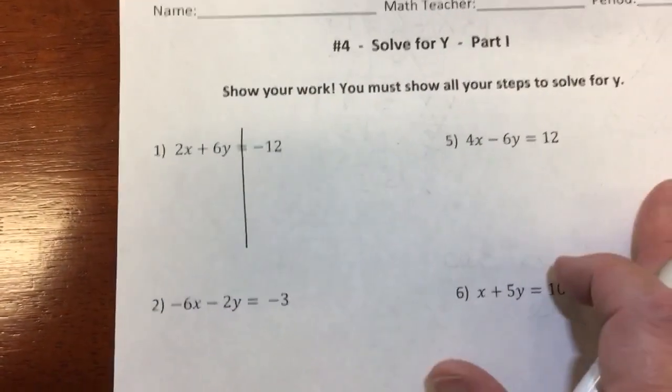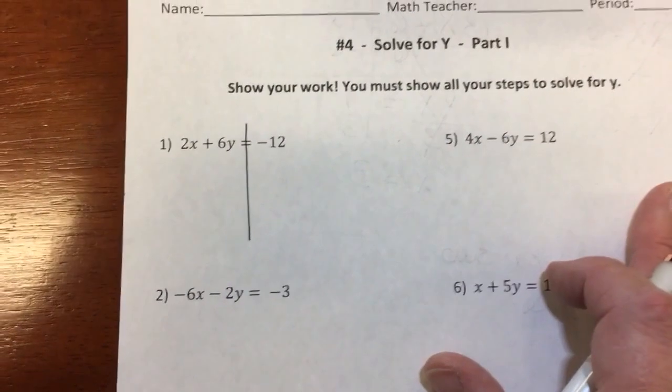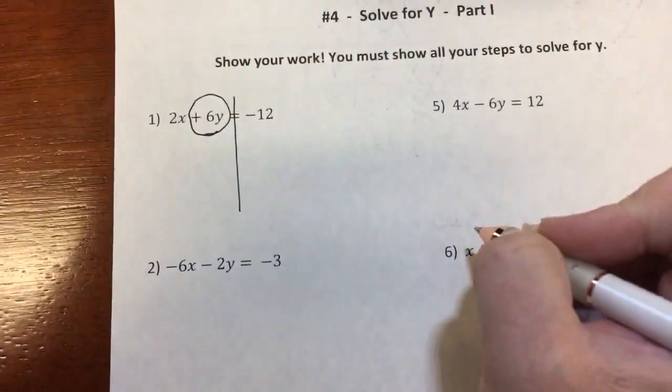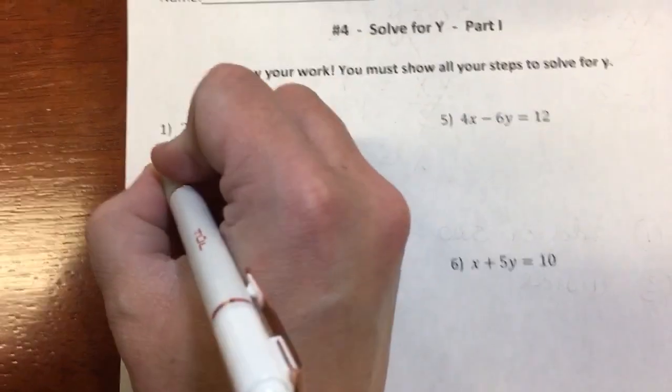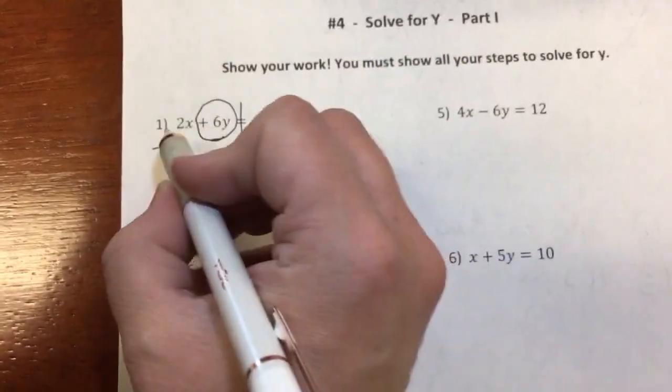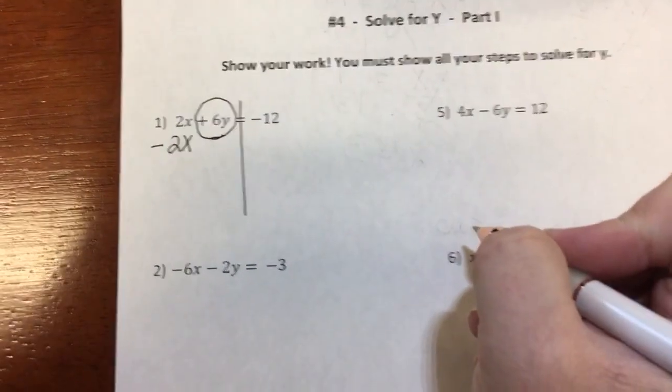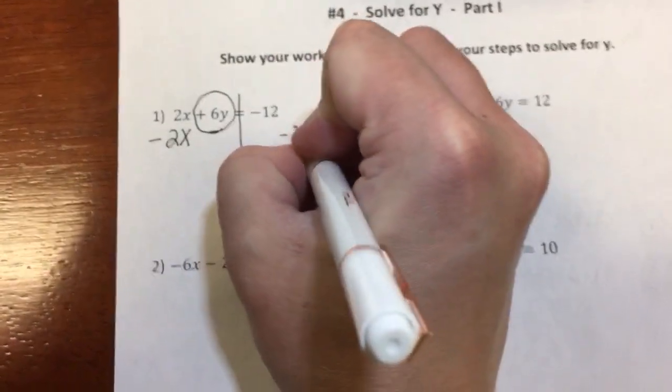All right, so we're going to do the same things that you already know how to do. We're going to circle what we need to isolate. We need to isolate the y. So we're going to move everything else to the right. The opposite of a positive 2x is minus 2x, and we're going to do it to the other side of the equation.